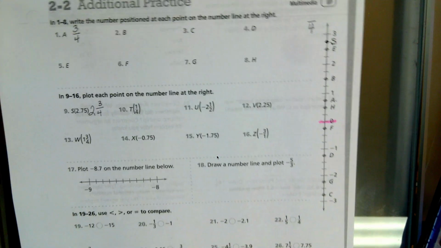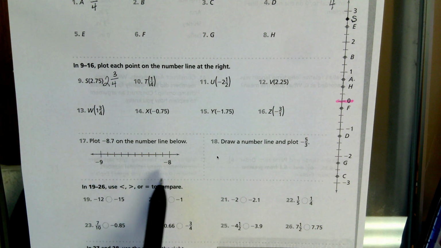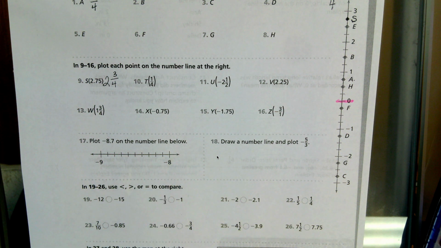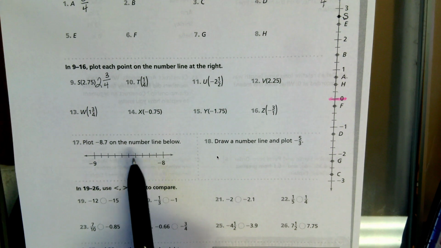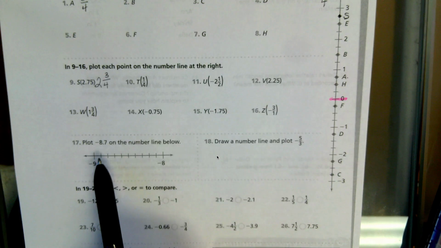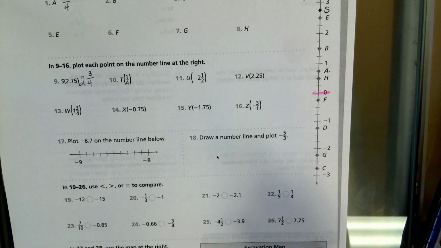All right. Look at number 17. It says to plot -8 7/10 on your number line. Remember, my love bugs, and some of you are not even looking at your paper. We count backward. So remember, if I count my tick marks, let's see how many tick marks I have. Everybody count with me. 1, 2, 3, 4, 5, 6, 7, 8, 9, 10. So you should be able to find out where that 8.7 goes, right? Lovely. All right. Next one.